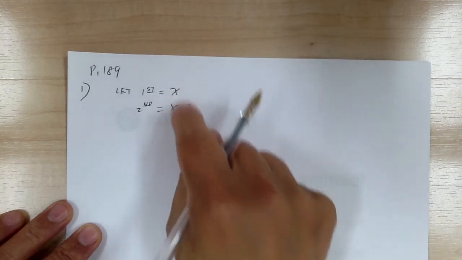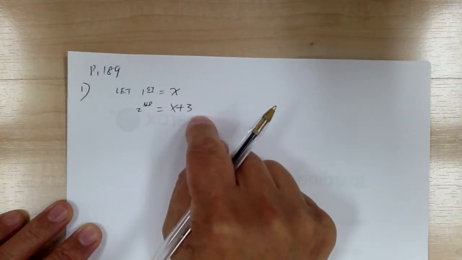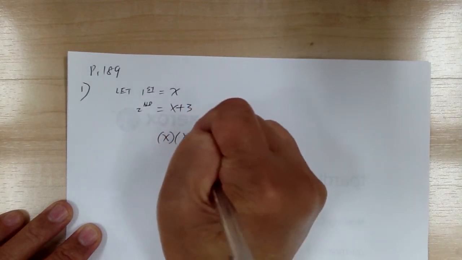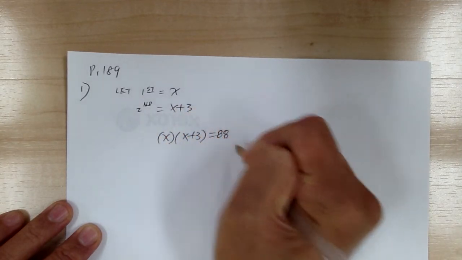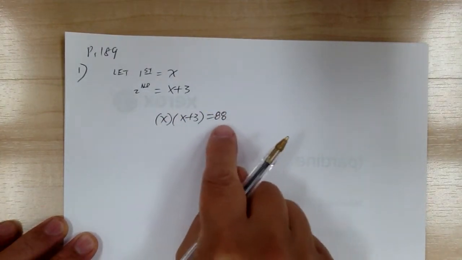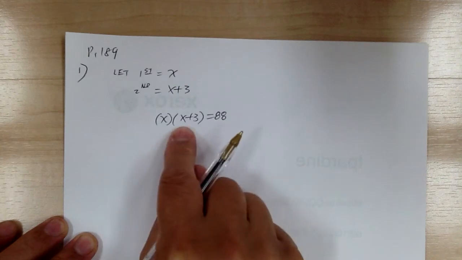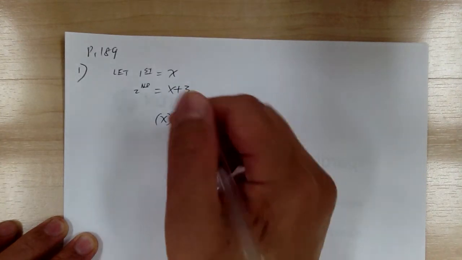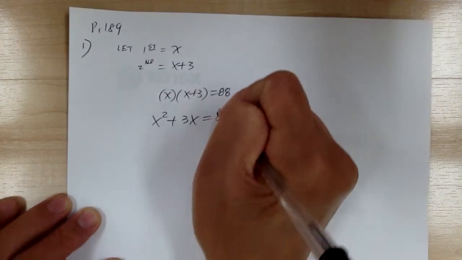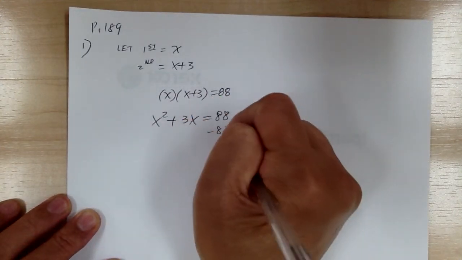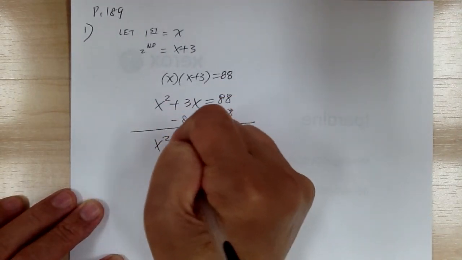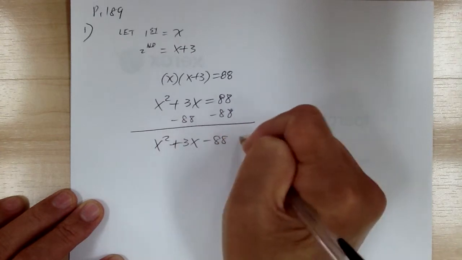Again, two numbers, they differ by 3, and the product is 88. So that means the first times the second equals 88. From here, you can go ahead and multiply out, because factoring is no good when it's not equal to 0. So go ahead and multiply out, and make it equal to 0. So you get x squared plus 3x minus 88 equal to 0.